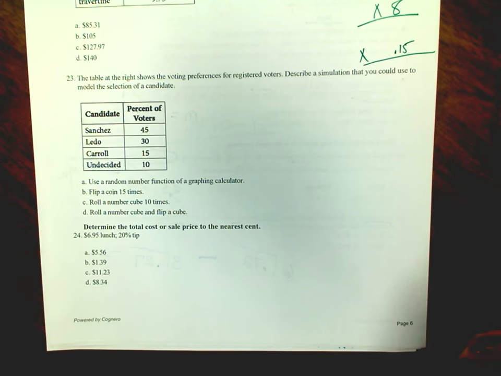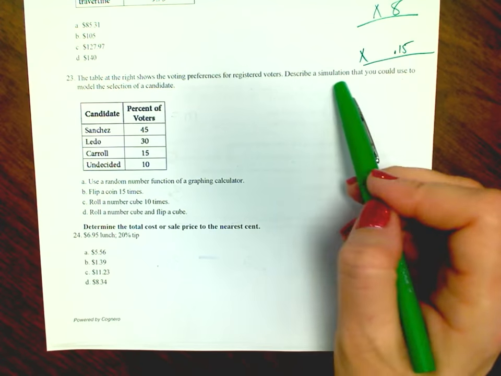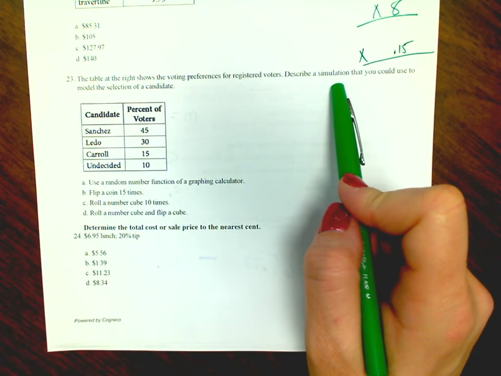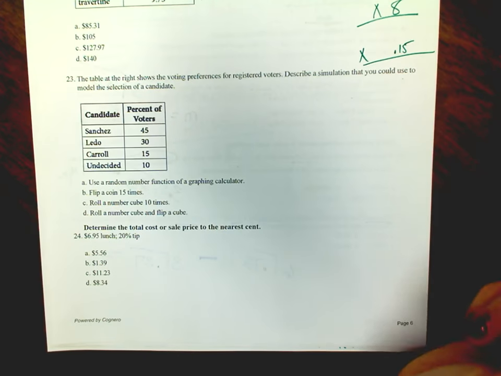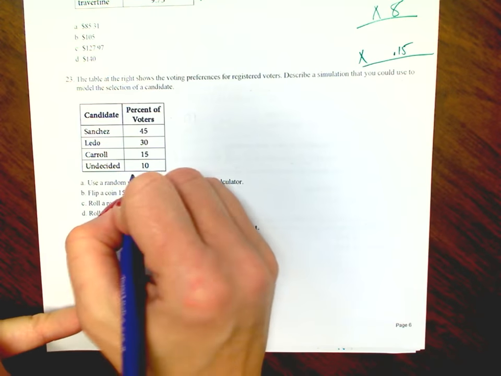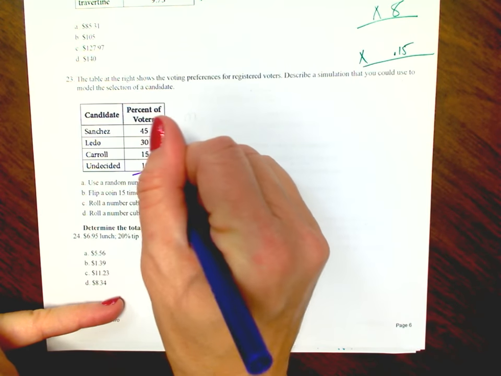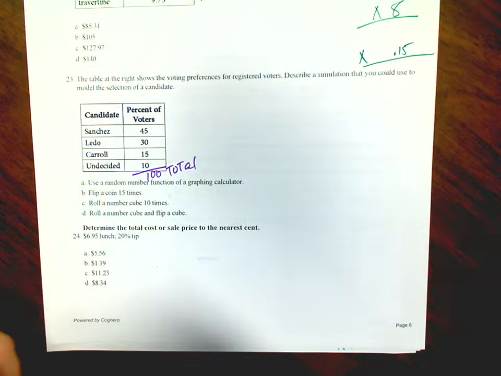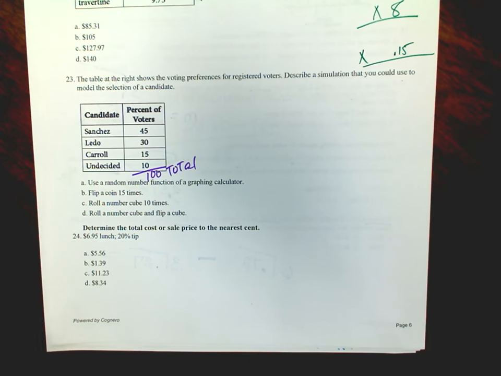Okay, 23. The table at the right shows the voting preference of registered voters. Describe a simulation that you could use to model the selection of a candidate. Remember, this simulation is an activity that you can use to help you choose something. Okay, and if you add them all up, there should be 100 total. Okay, if that helps you.